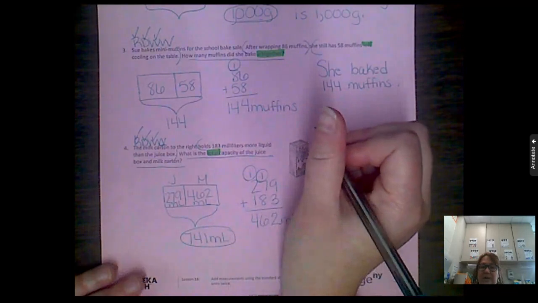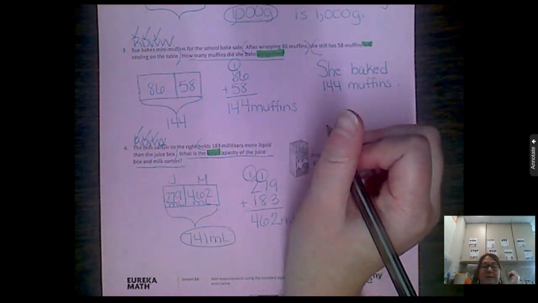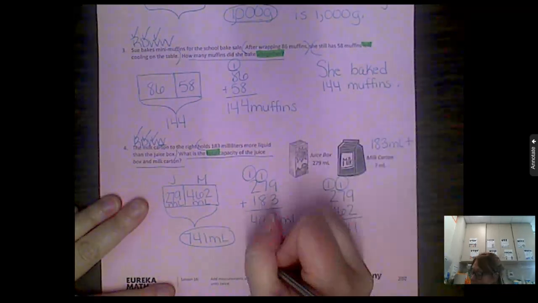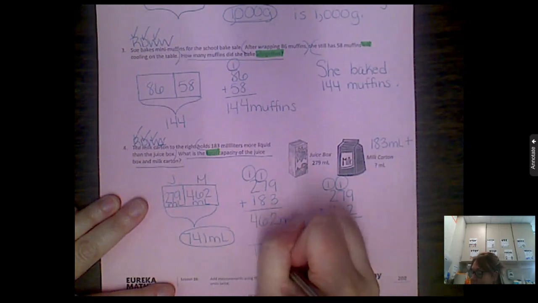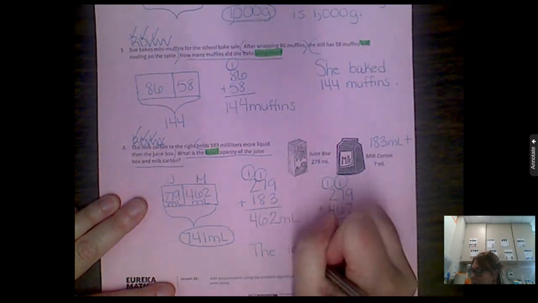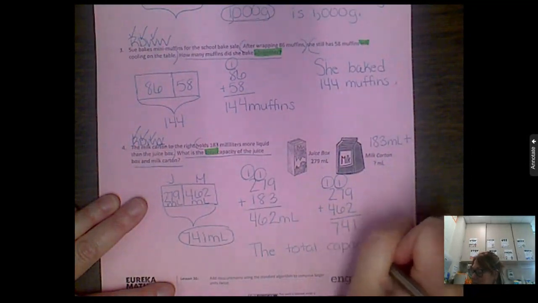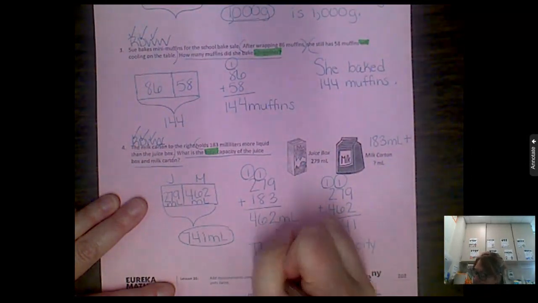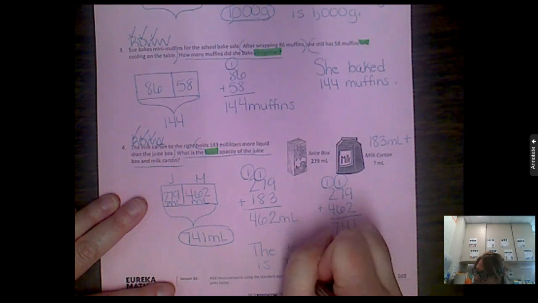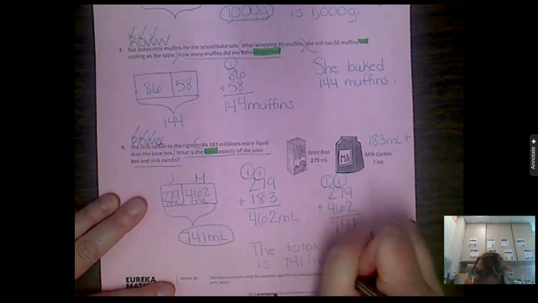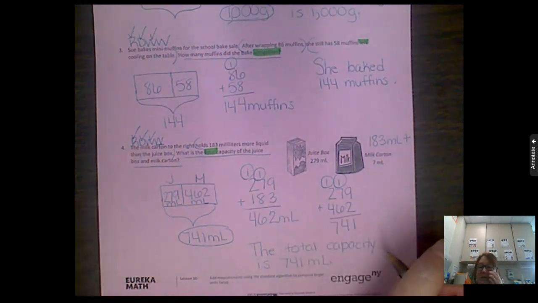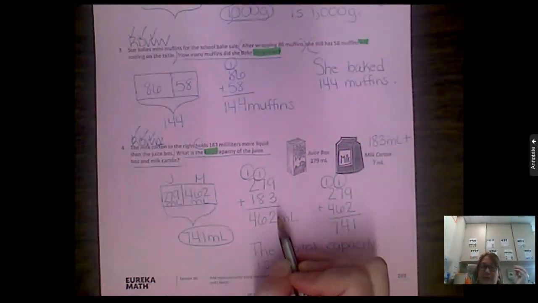So I go to my question that I underlined. What is the total capacity of the juice box and milk carton? So the, with a capital T, the total capacity is 741 milliliters.